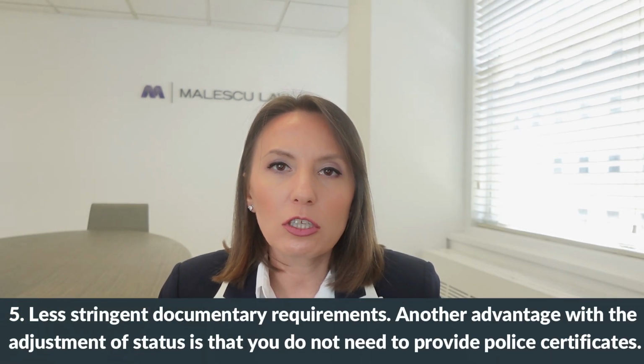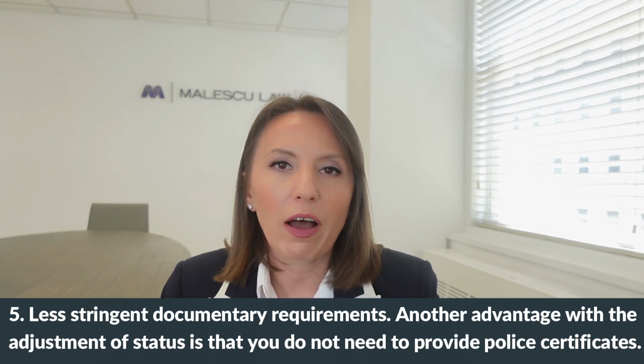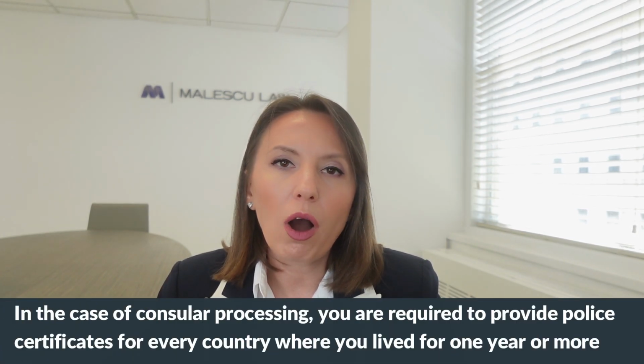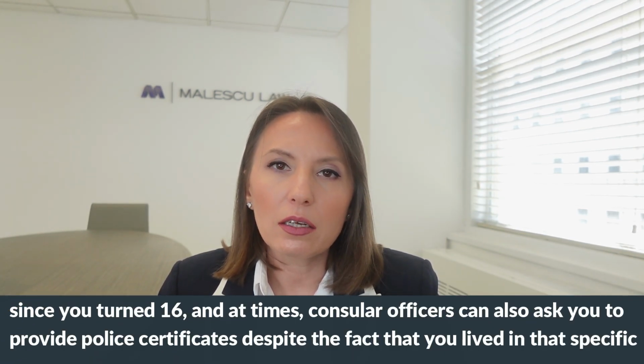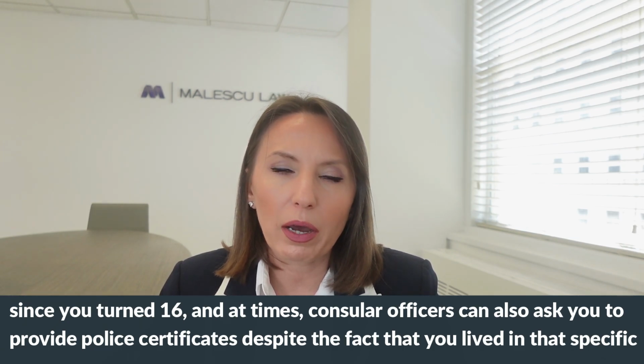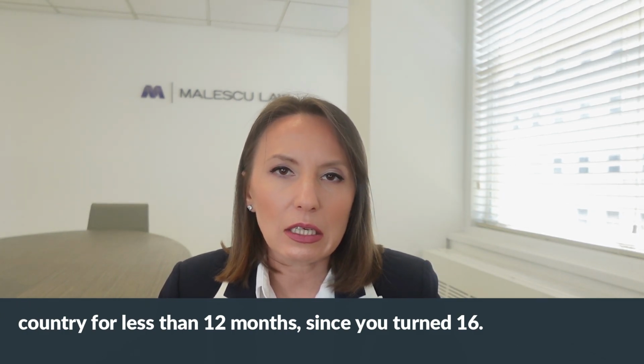5. Less stringent documentary requirements. Another advantage with the adjustment of status is that you do not need to provide police certificates. In the case of consular processing, you are required to provide police certificates for every country where you lived for 1 year or more since you turned 16. And at times, consular officers can also ask you to provide police certificates despite the fact that you lived in that specific country for less than 12 months since you turned 16.